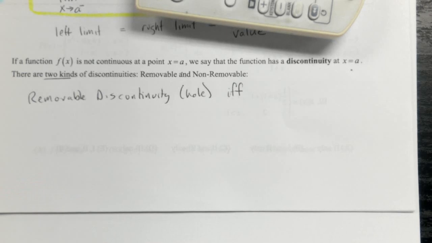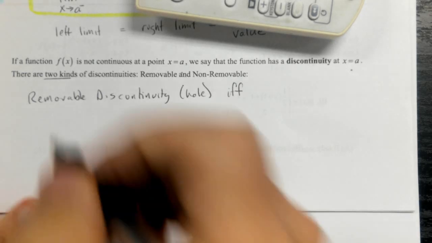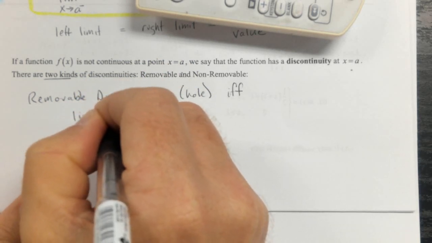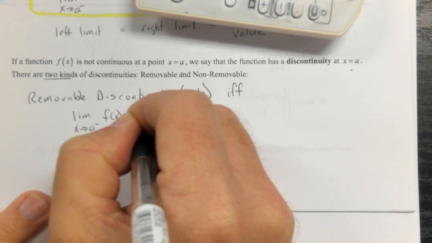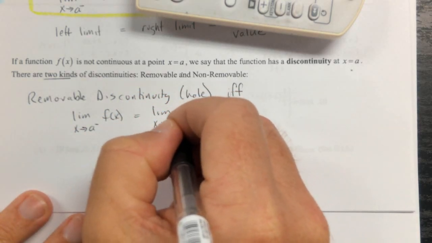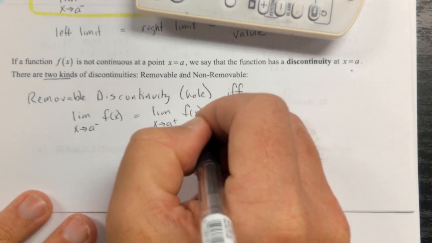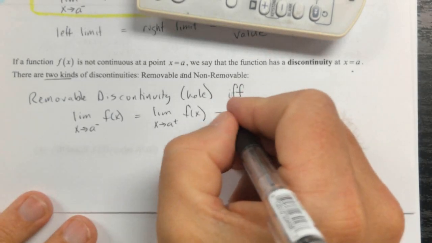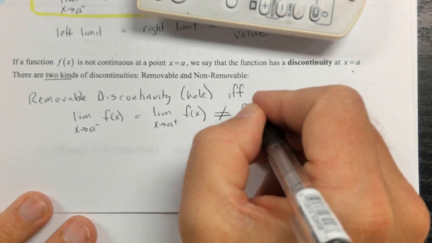So a removable one means they meet. So that means the left limit equals the right limit. Left limit equals right limit. But if there's a hole there, that means that doesn't equal the function value.